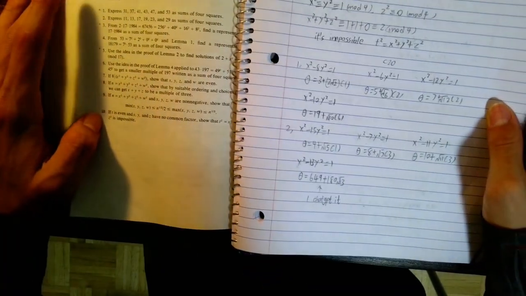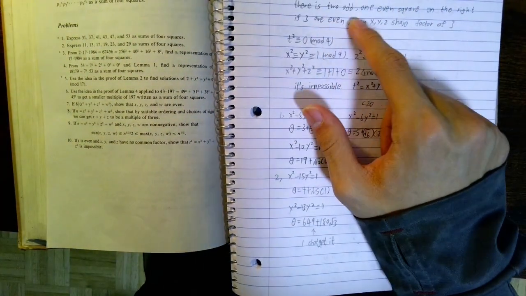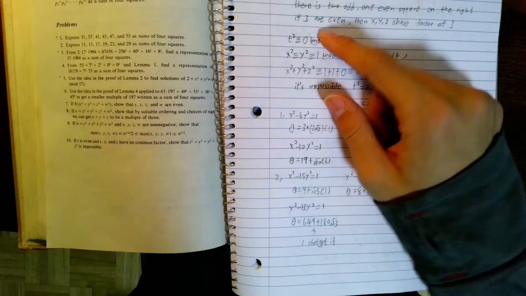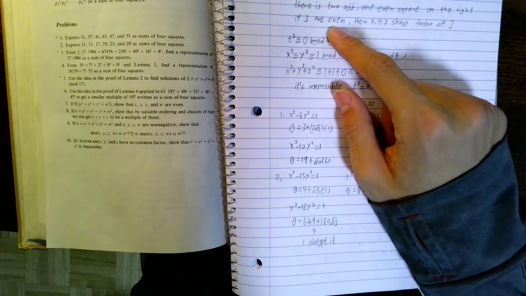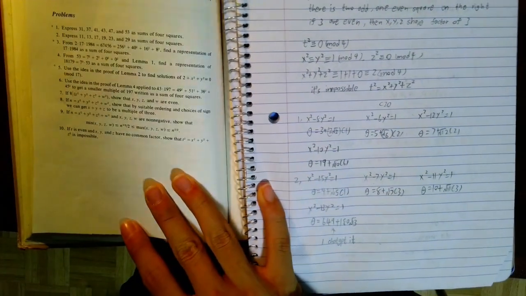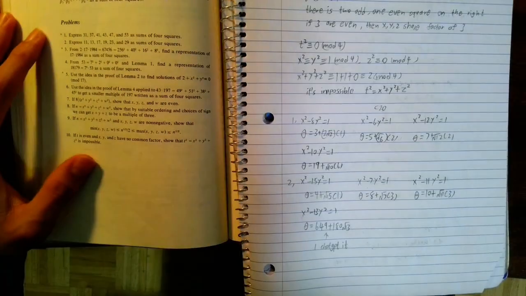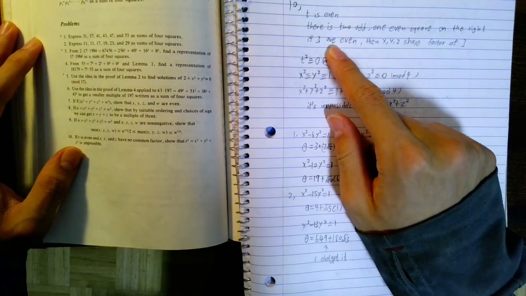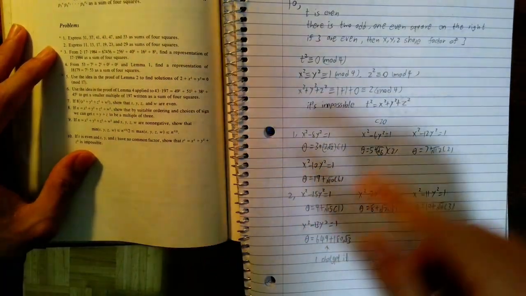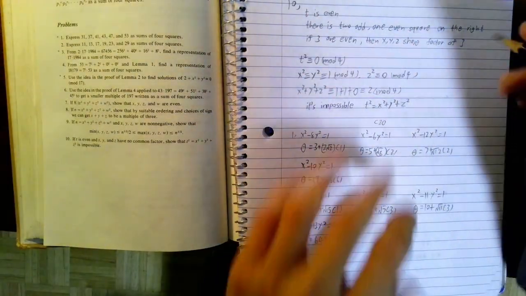Okay, question 10, final question. Woohoo! If t is even, there are 2 odd squares and 1 even square on the right, or all 3 of them are even. We know that both evens is not possible because they don't share any common factors. It should be 2 here, sorry, I'm going to correct it.